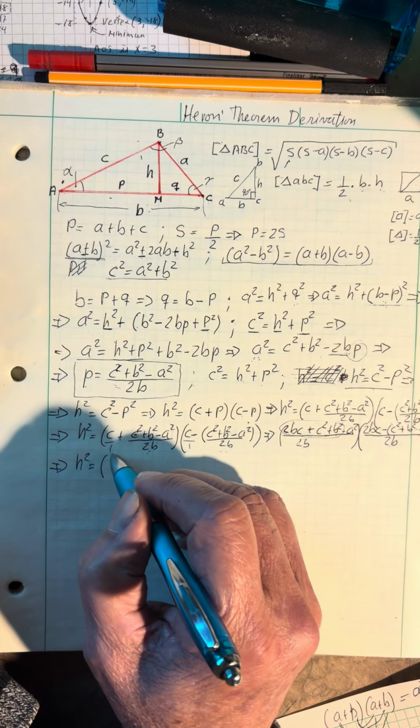I need the parentheses, another parenthesis. And I'm going to write (b plus c) squared. And so when I have only left minus a squared, all divided by 2b, and we close the parentheses, and we do the same thing in here.